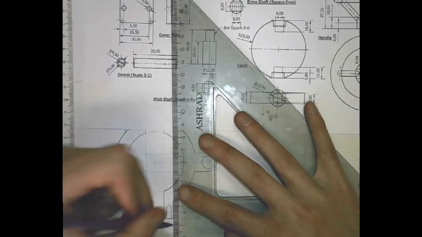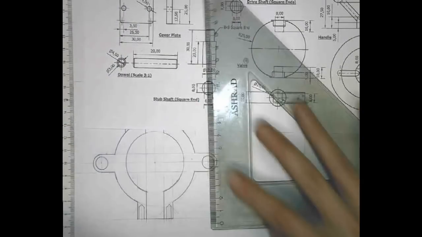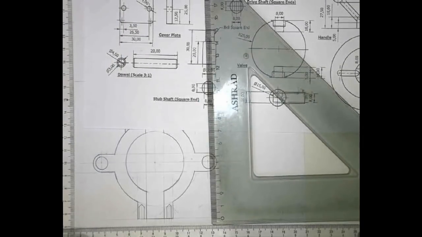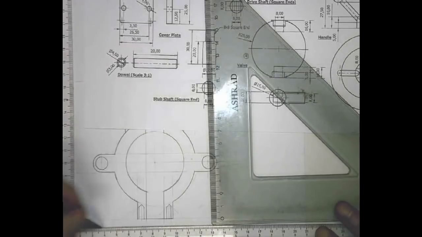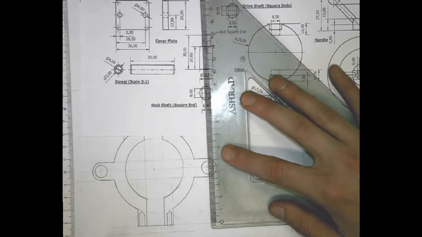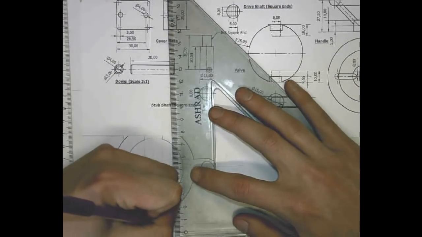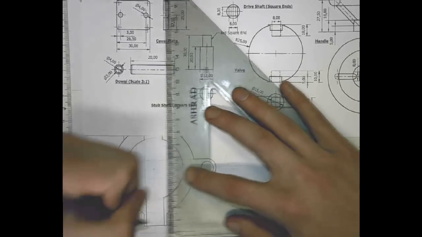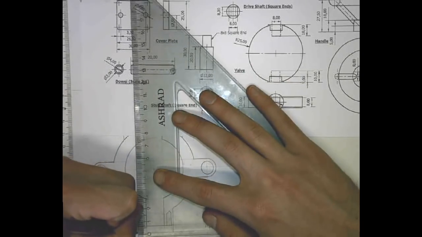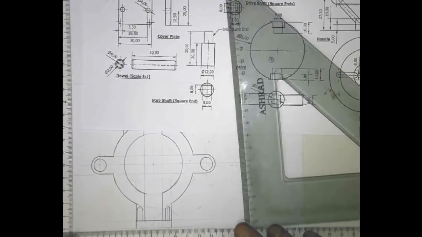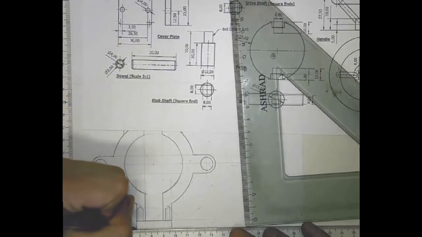So all we need to do is project 5 millimeters down, have our construction line along there. We can then fill in the sides of the cover plate and then the base.